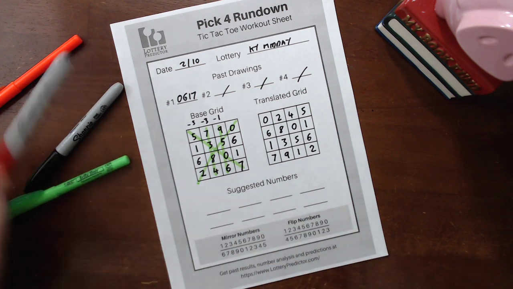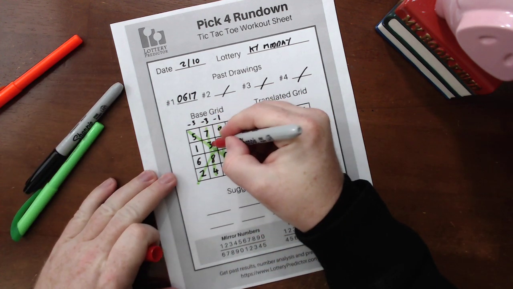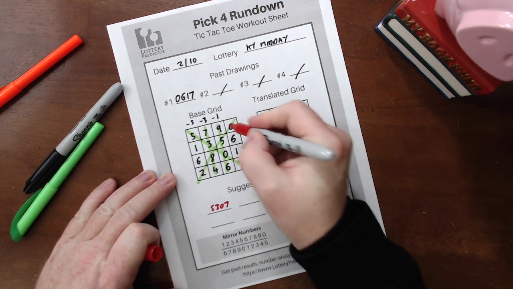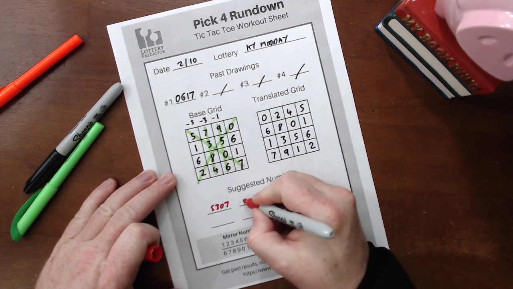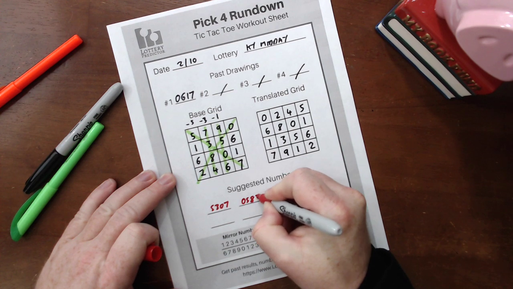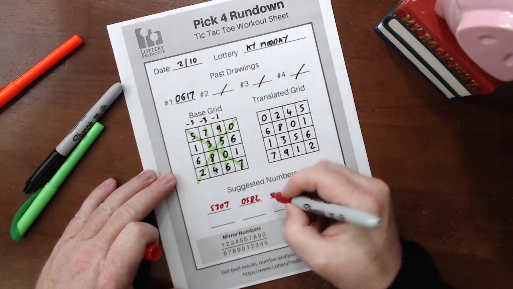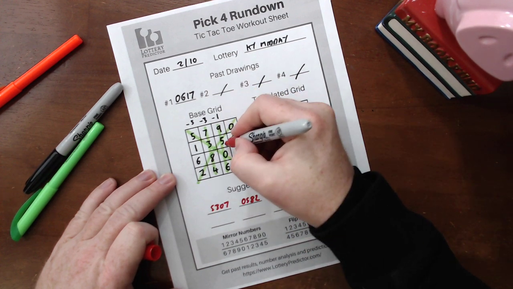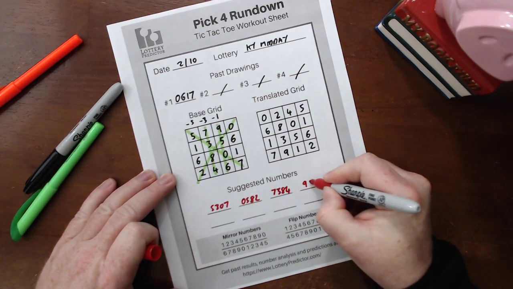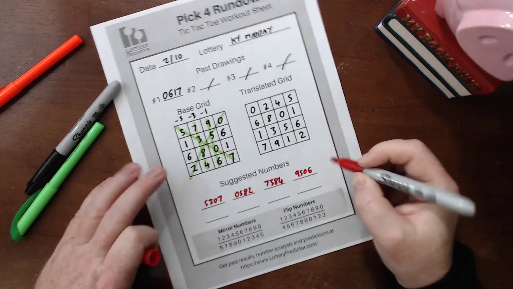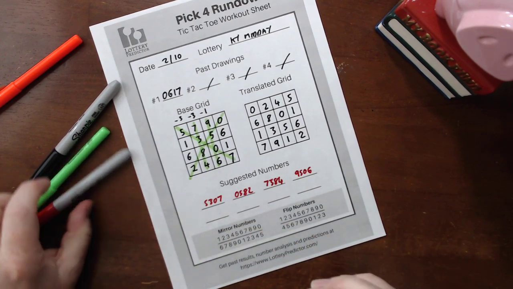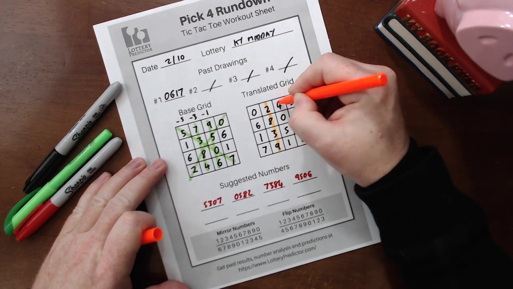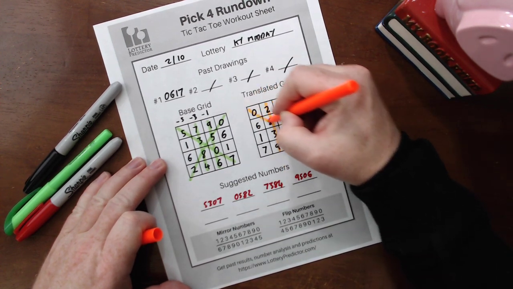So that will give me a 5307 and a 0582 and a 7384, 9506 from the base grid. And then I like to take exactly the same pattern and play it in my translated grid as well. So the 2 downs and the 2 acrosses.